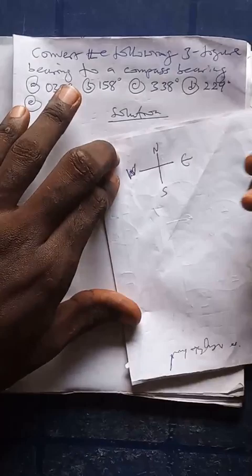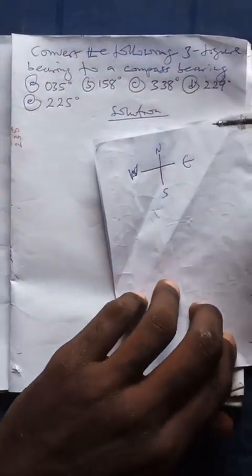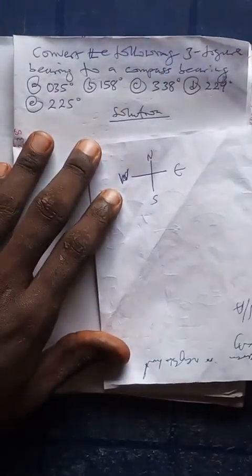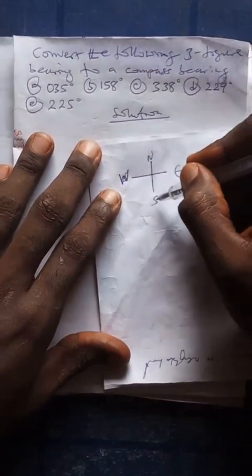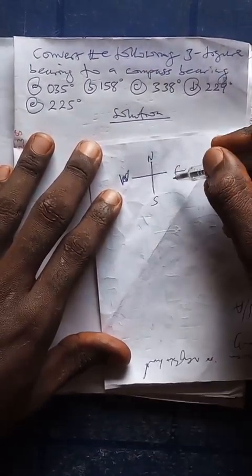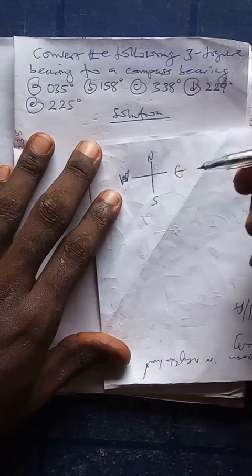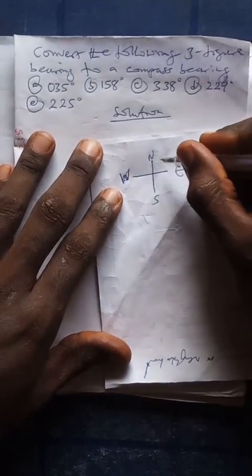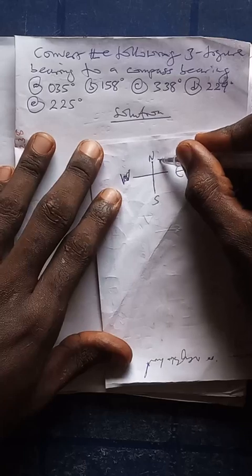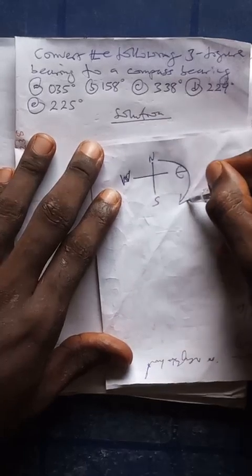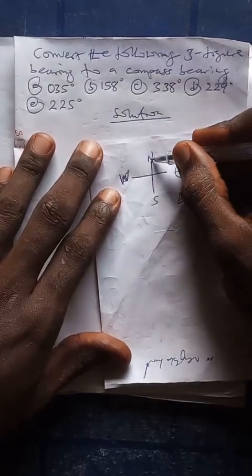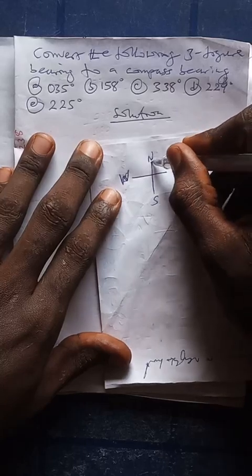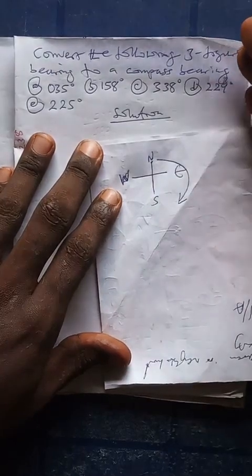East, okay? So now, when it comes to three-figure bearing, unlike in the compass bearing, where I told you that our orientation either starts from the north or from the south, depending on the closeness of the point we are to determine the bearing on, okay? But in the case of three-figure bearing, all our movements will be clockwise like this, and it must always start from the north. Every movement must start from the north. The north is always our reference point when it comes to three-figure bearing.